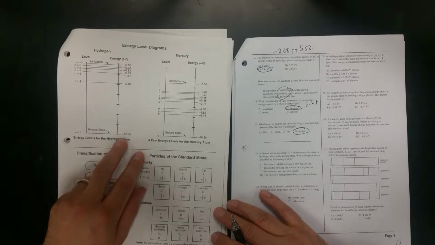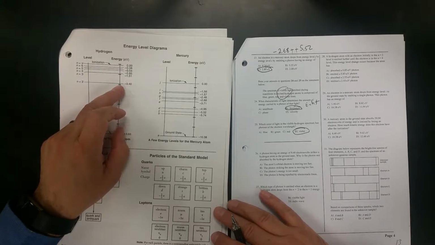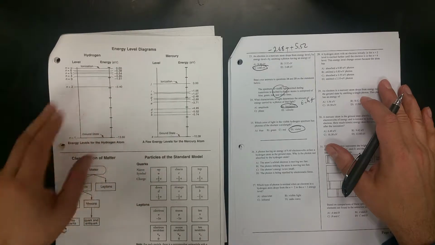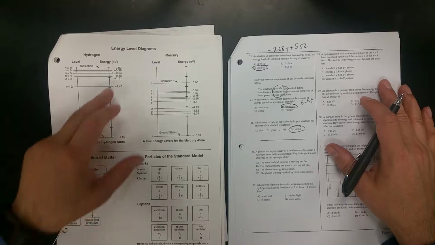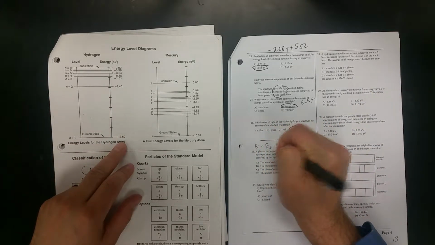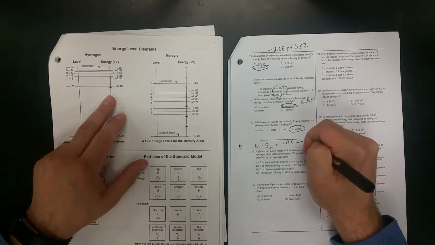And perhaps it's the wrong amount of energy. So how much energy, for example, do you need to get from n equals 1 to n equals 2? E_i minus E_f is going to be equal to initial negative 13.6 minus E_f, 3.4.